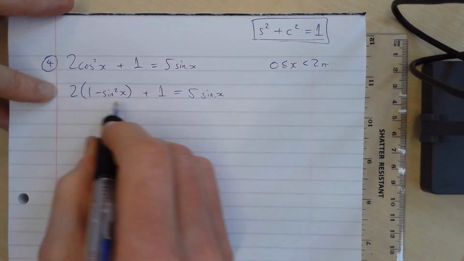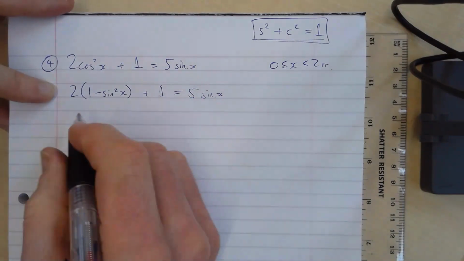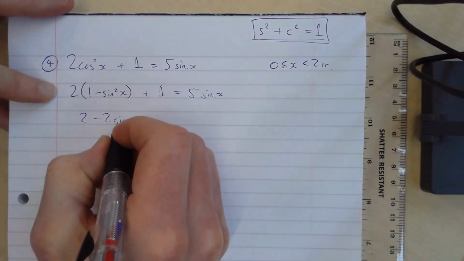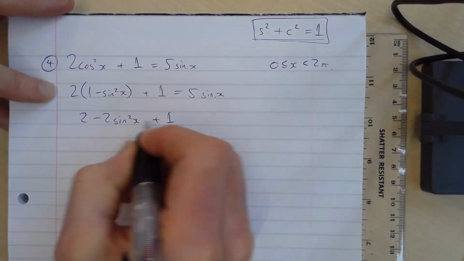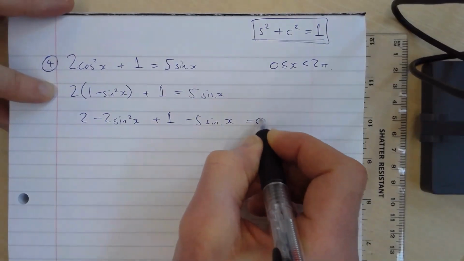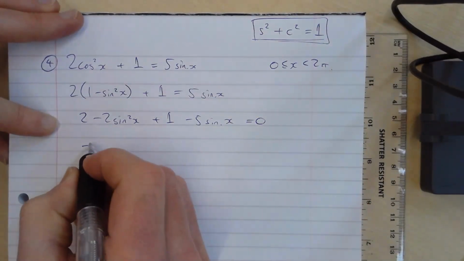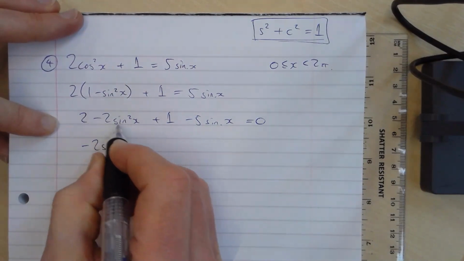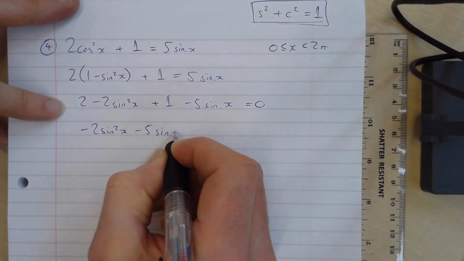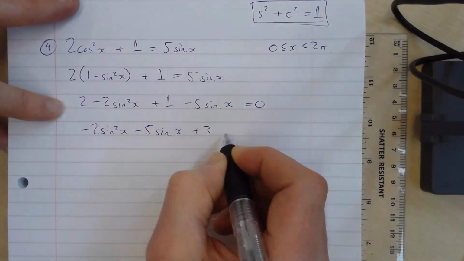So we're going to expand the brackets, bring across the 5 sine x, make sine squared x positive, and then we're going to have the quadratic. So there we go, expanding the brackets. I'm going to bring across the 5 sine x as well. Okay, tidy it up a little bit, but unfortunately that's a negative sine squared x first, and then a negative 5 sine x, and then a positive 3.